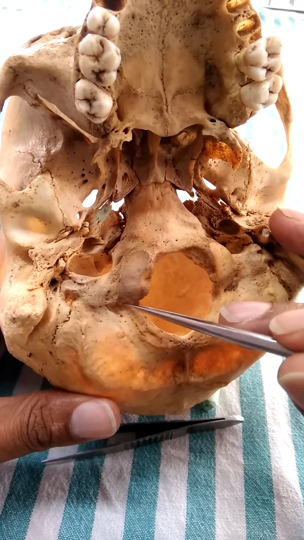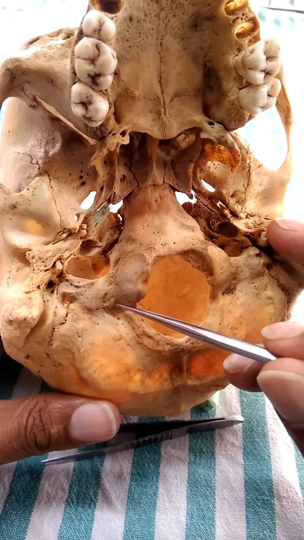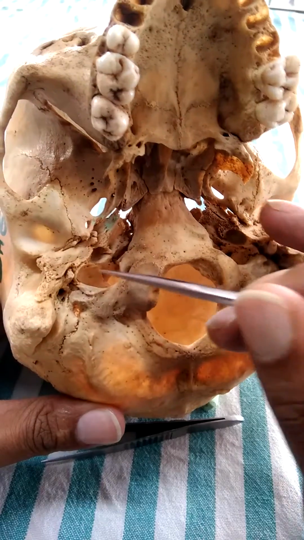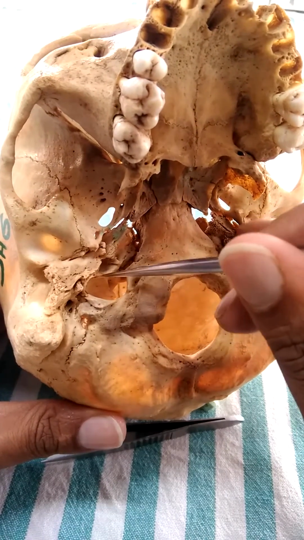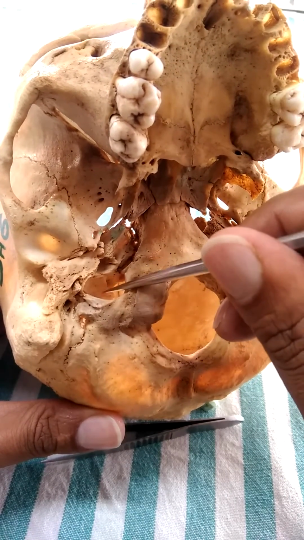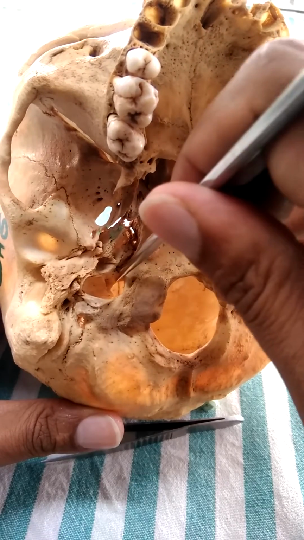Posterior to the condyle, there is another foramen known as the posterior condylar foramina. Then lateral to that, there is another foramen known as the jugular foramen and the jugular fossa.